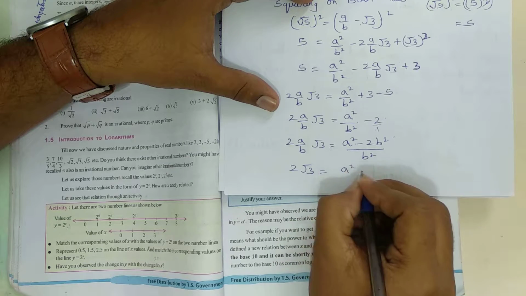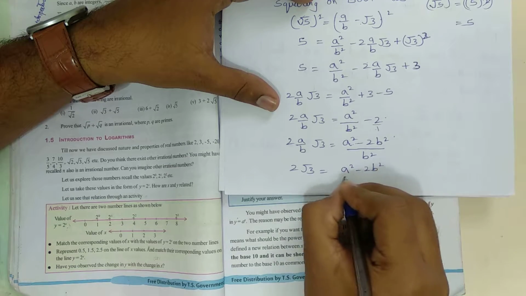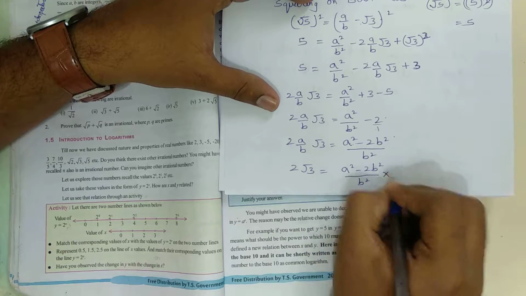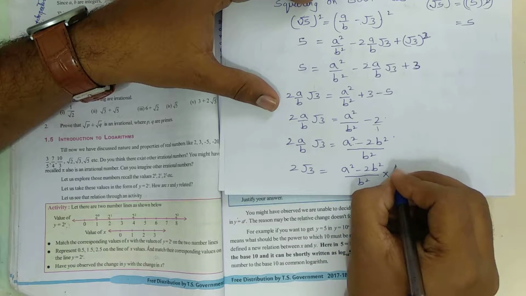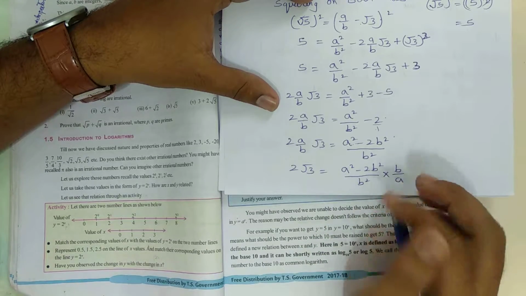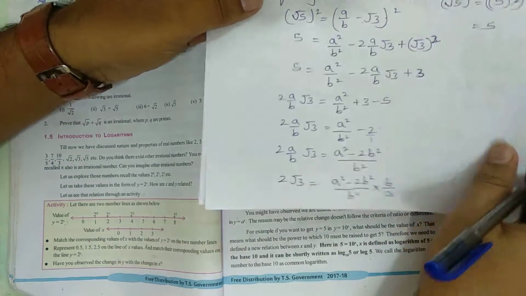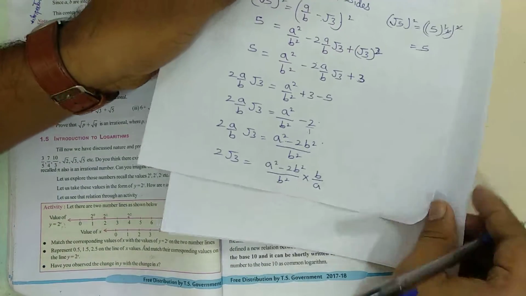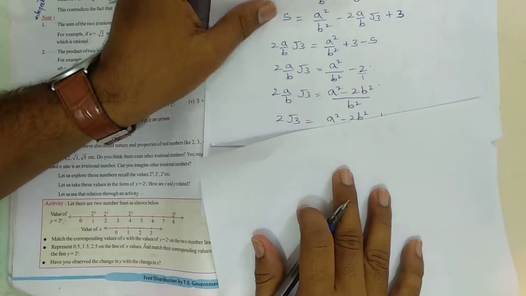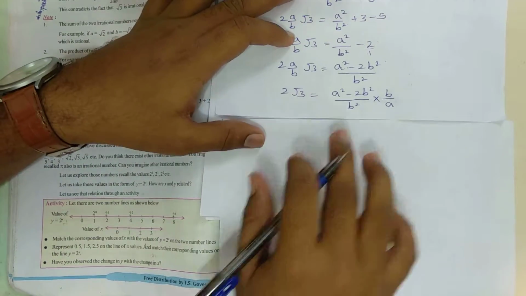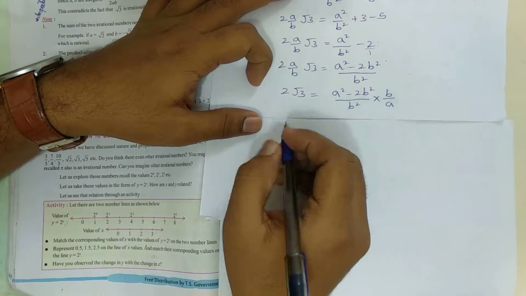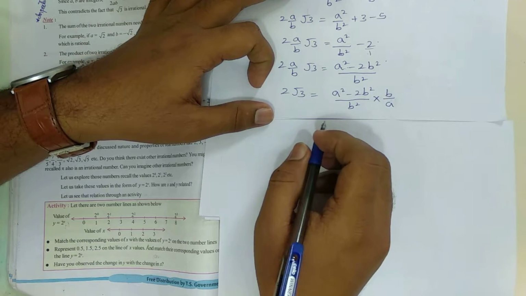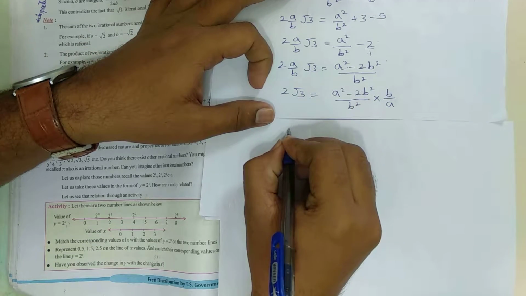So (a² − 2b²)/b² into... okay, so b will come up, a will go down, because it will become opposite. So what we will be getting, again what we'll do here, we'll multiply this.